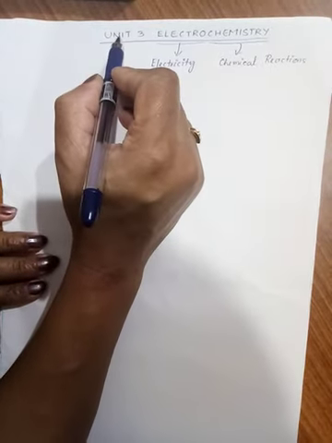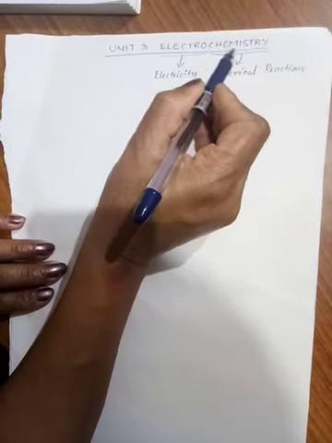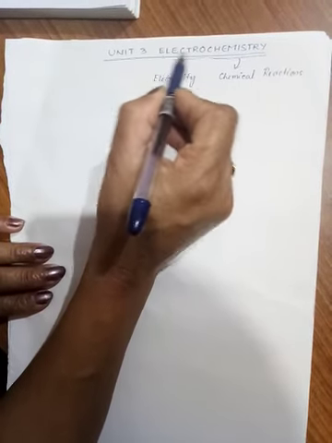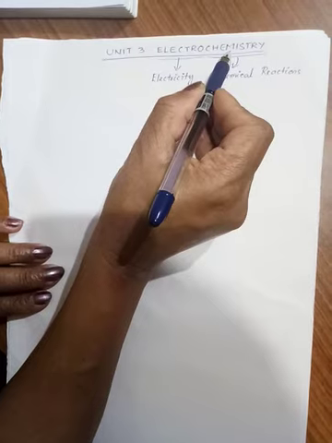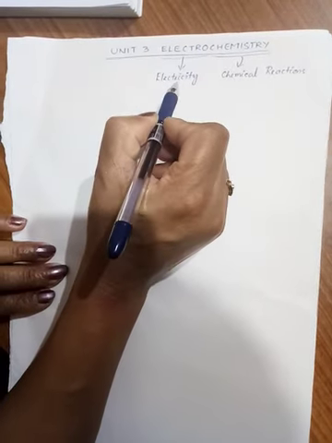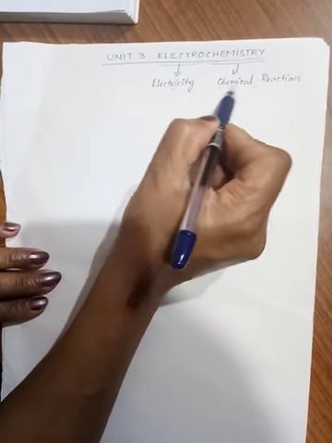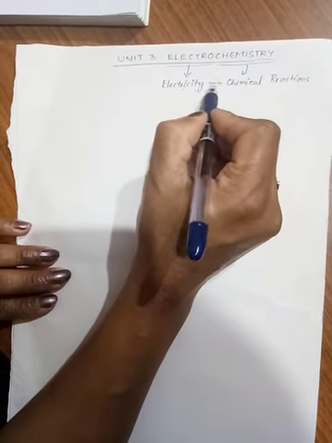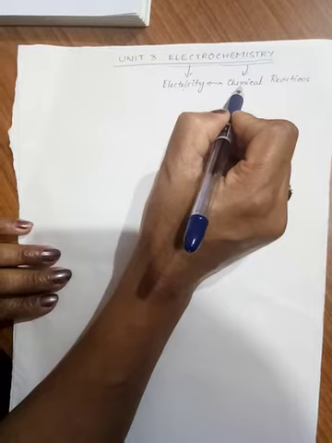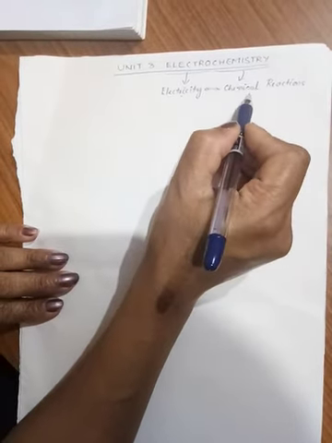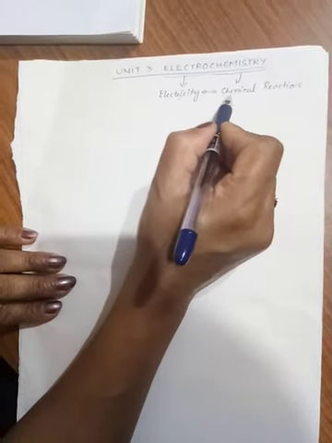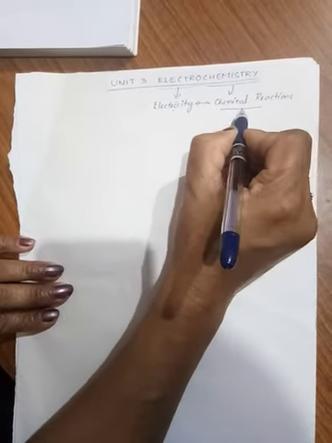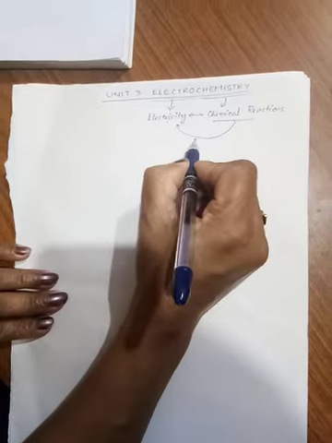Okay, today we will start with unit 3, which is electrochemistry. From the name electrochemistry you can see there are two parts, electro and chemistry. Electro means connected to electricity and chemistry means we'll think about chemical reactions. So there is a connection between these two things, electricity and chemical reactions. So what is the connection between these two? The connection is we can use these chemical reactions to produce electricity.